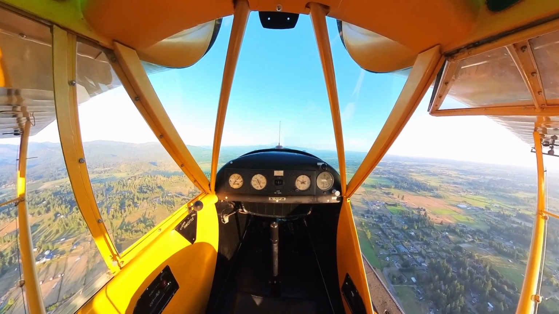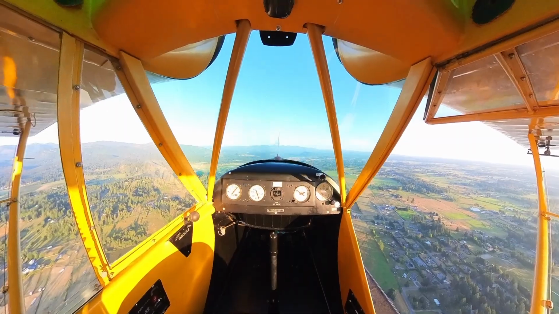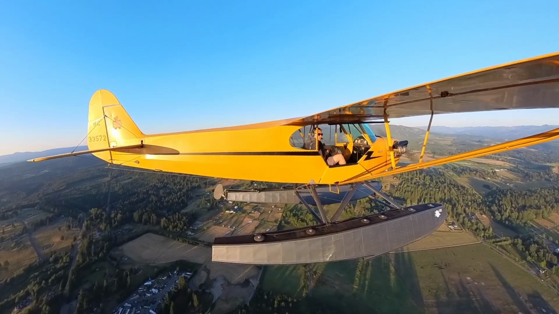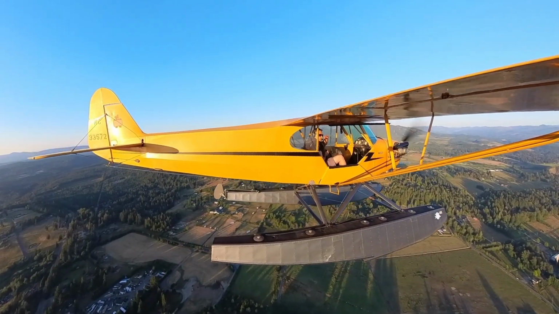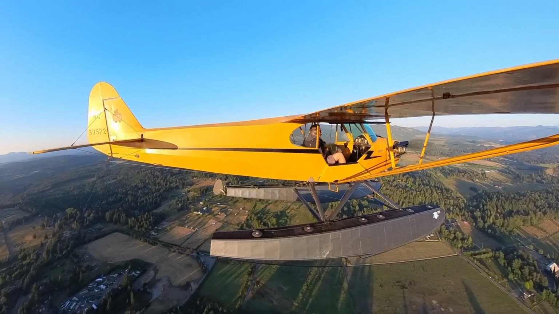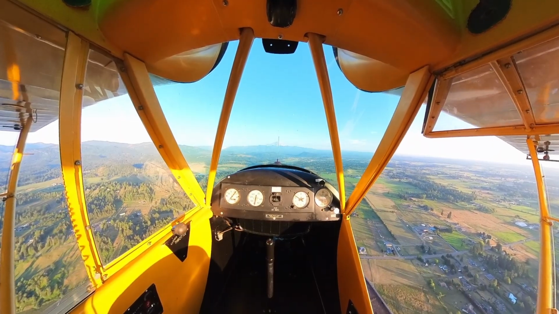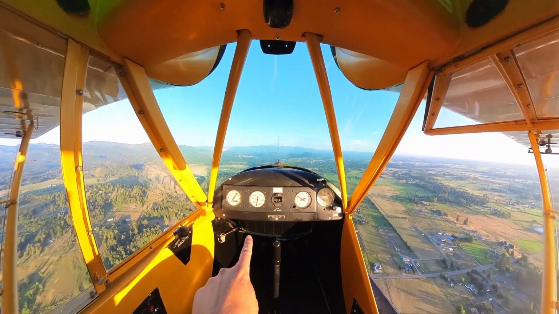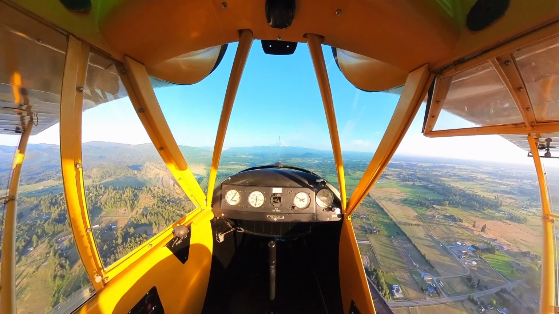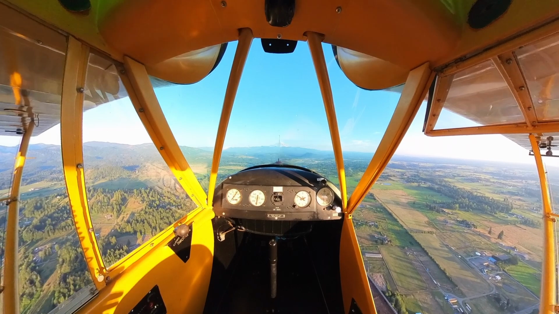And then to level off, pitch. On a high wing airplane, you can just set the bottom of the wing to level. That's about right. Power. When you get to the airspeed that you want, in this case about 75, that's the power setting that you want, 2200.